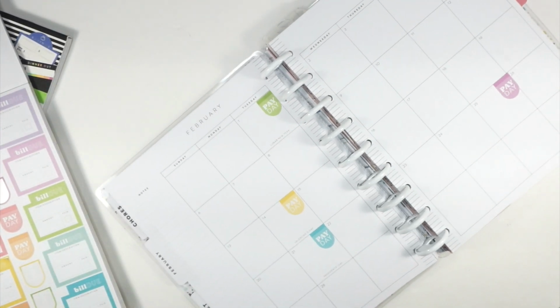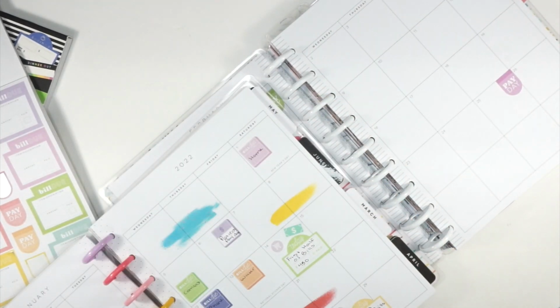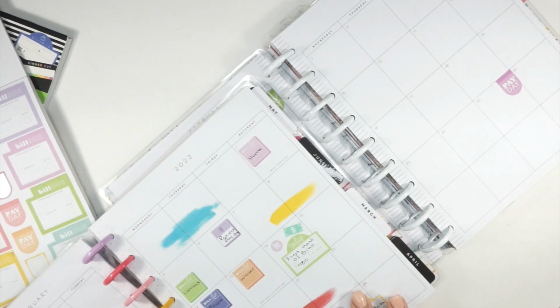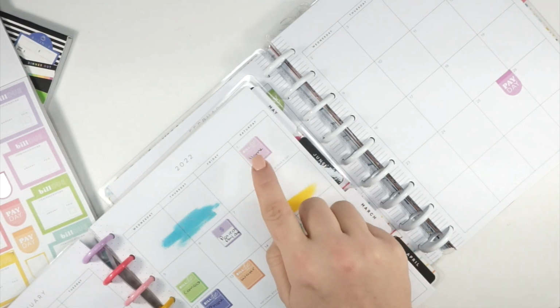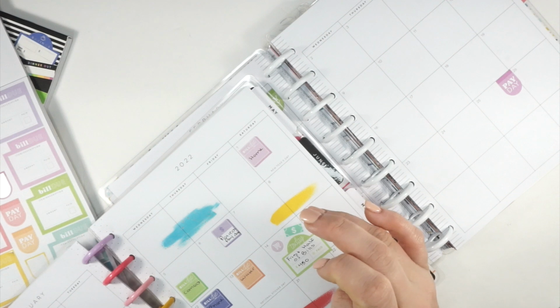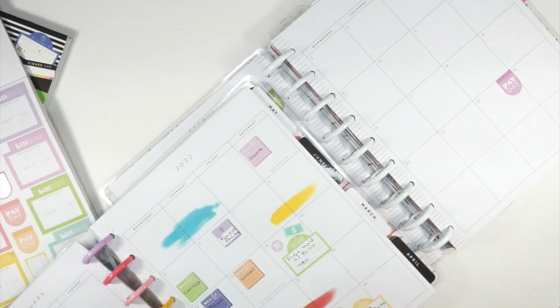Okay, so then what we're going to do is, how many bills do I have in here? I'm going to count these up, and then I'll put that number of dots on the sidebar. And then we will fill this in as kind of a plan as I go throughout the month. So 1, 2, 3, 4, 5, 6, 7, 8, 9, 10, 11, 12.